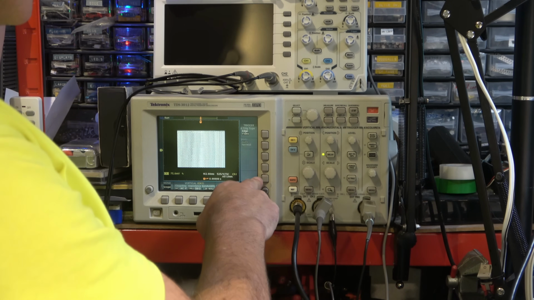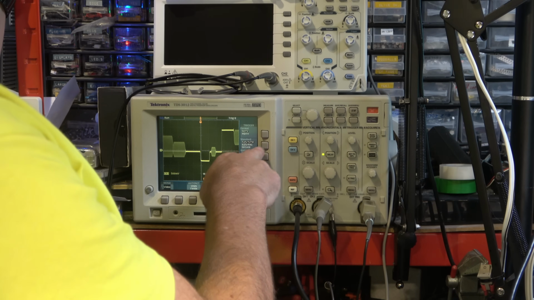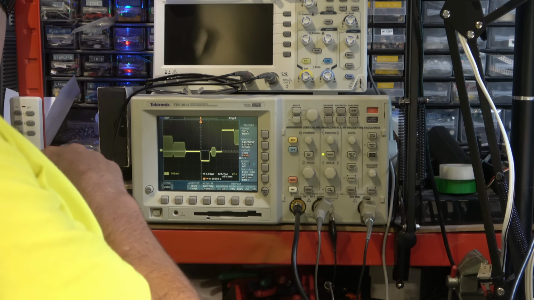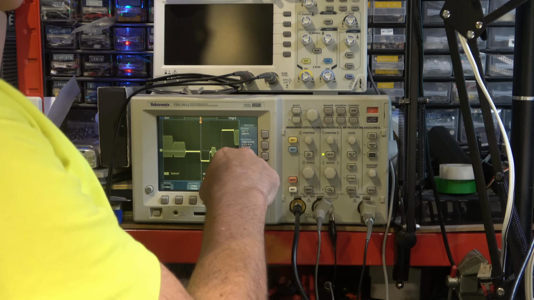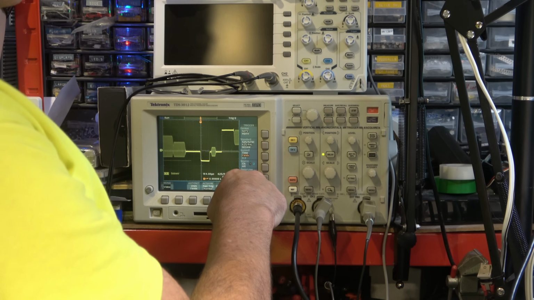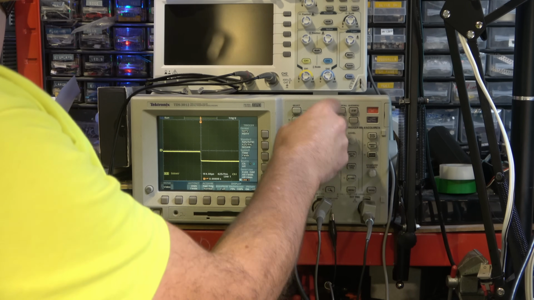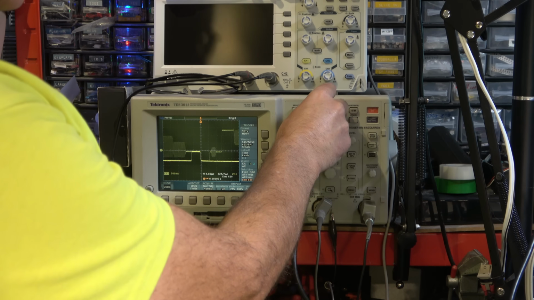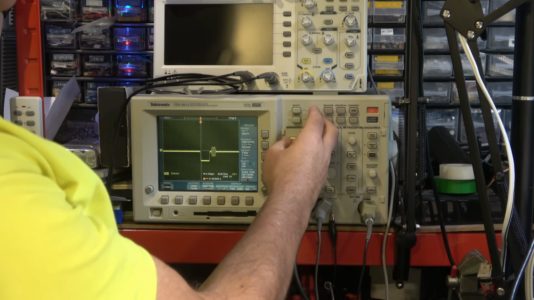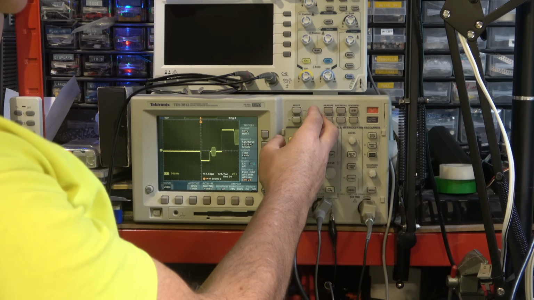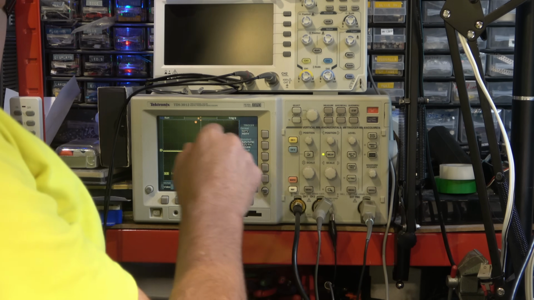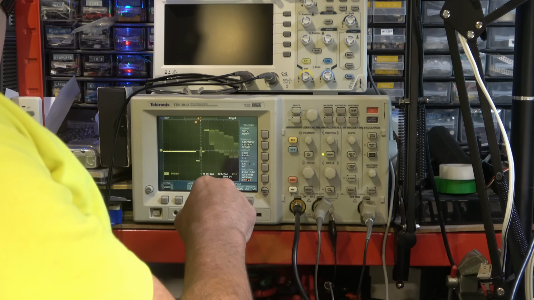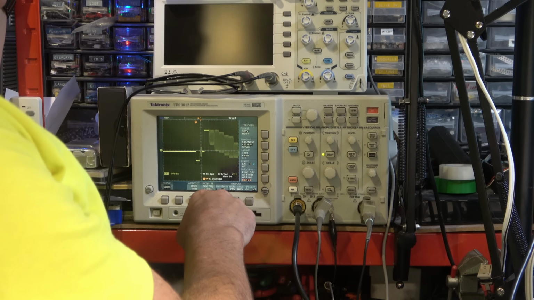Why does it default to that? Standard definition 625 line. That'll help a lot. PAL. Okay. And this is the thing where I can display any given line. Like 24 is my favourite because you can see the beginning of the video information there. Okay, so now I can go display vectorscope.